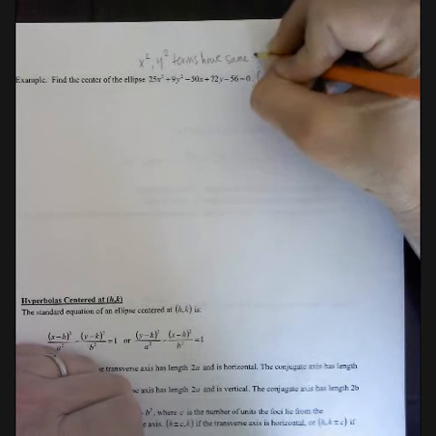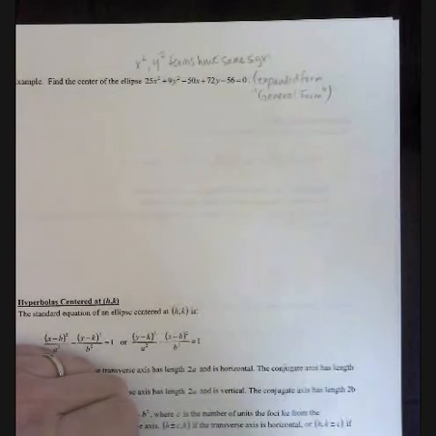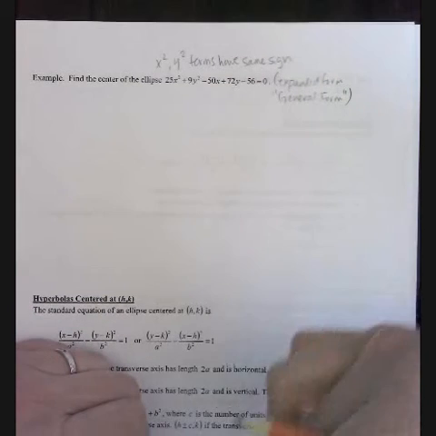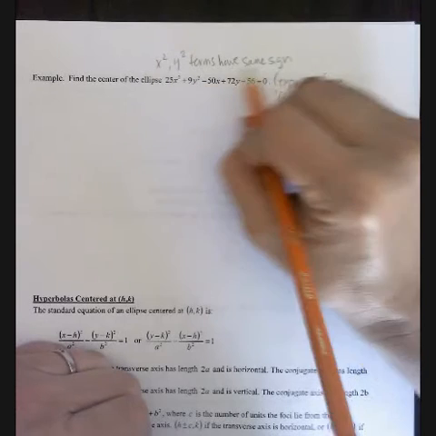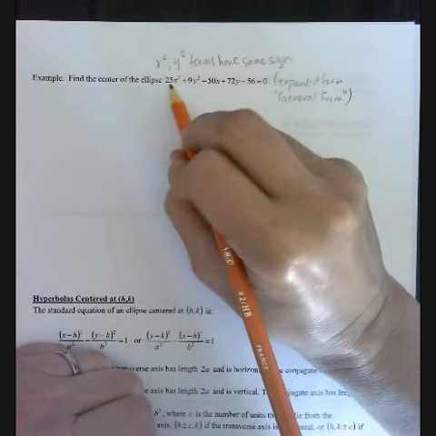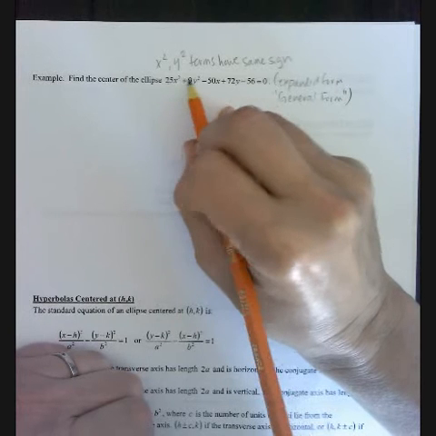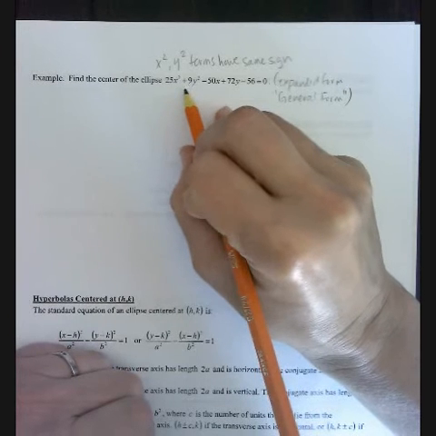If they don't have the same sign, then it's a hyperbola instead, because in the hyperbola equation, remember, there's the subtraction. One term's positive and one's negative. The other thing to notice is that they have different coefficients. If they have the same coefficient, then it's actually a circle and not an ellipse.